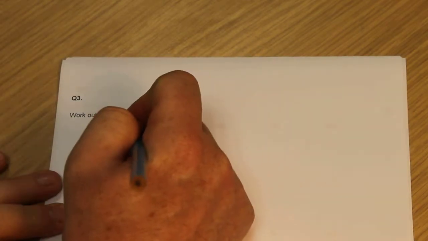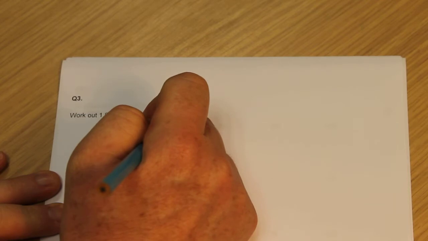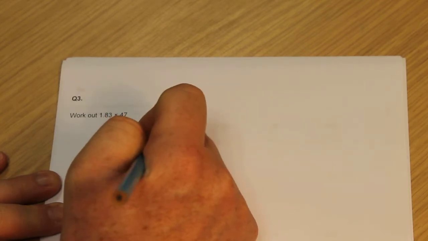Okay, question 3. This question is asking me to do 1.83 times by 47. This is a long multiplication question. There are a number of different methods you can use to do this, but essentially what it's asking you is, do you know your 4 and 7 times tables?